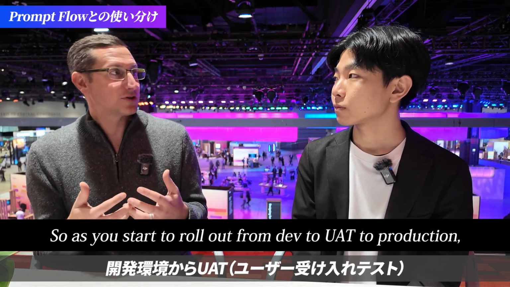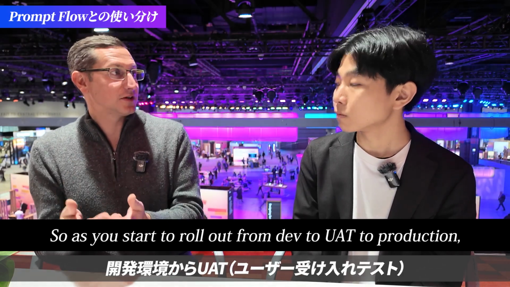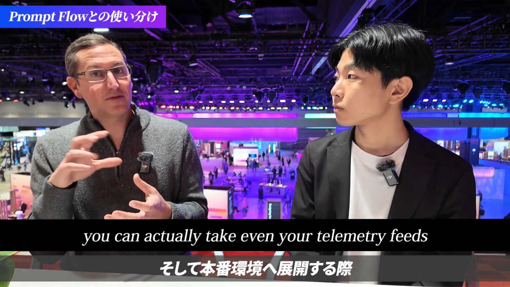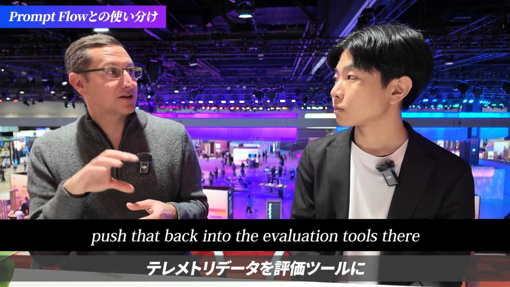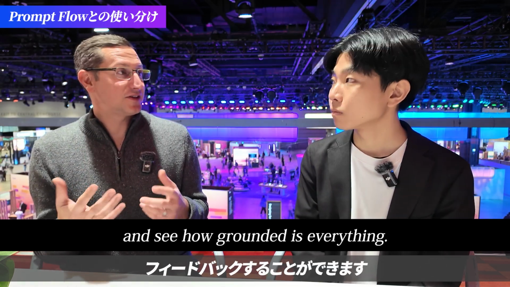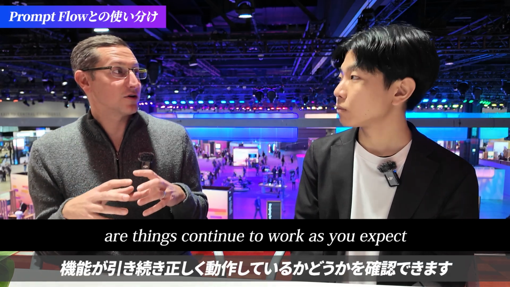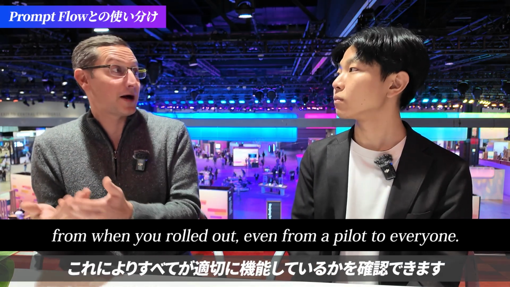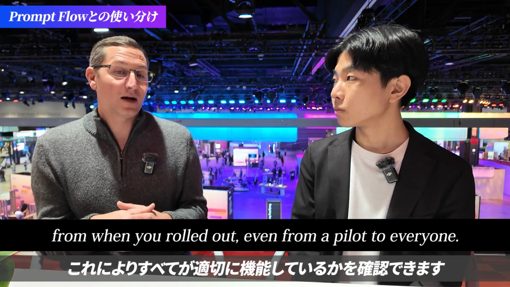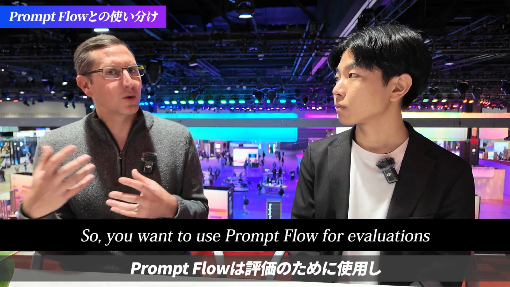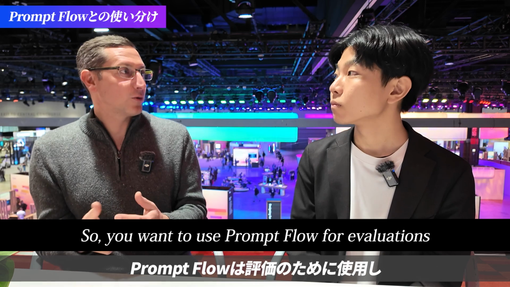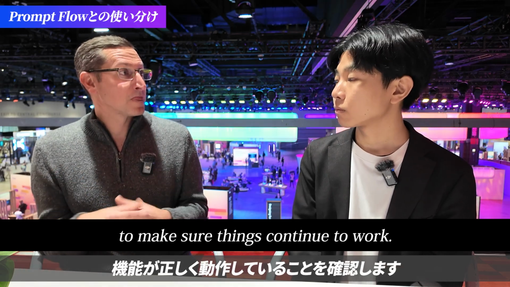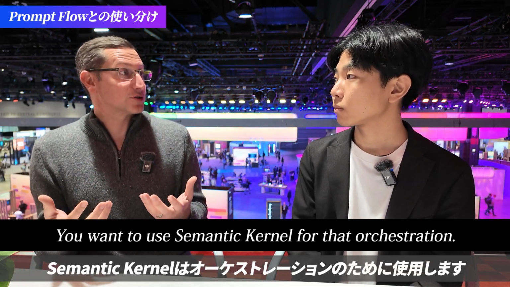So as you start to roll out from dev to UAT to production, you can actually take even your telemetry feeds, push that back into the evaluation tools there, and see how grounded is everything. Do things continue to work as you expect from when you rolled out, even from a pilot to everyone? So that's really the difference there. You want to use prompt flow for evaluations to make sure things continue to work. You want to use semantic kernel for that orchestration.